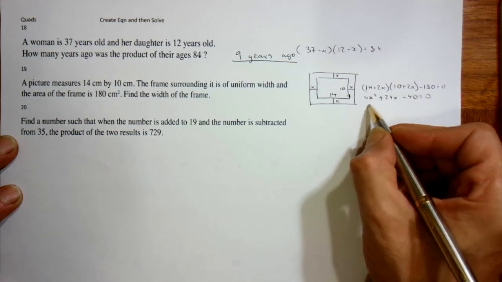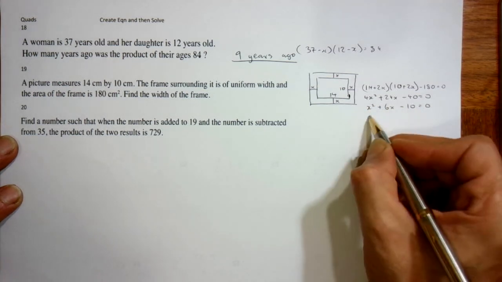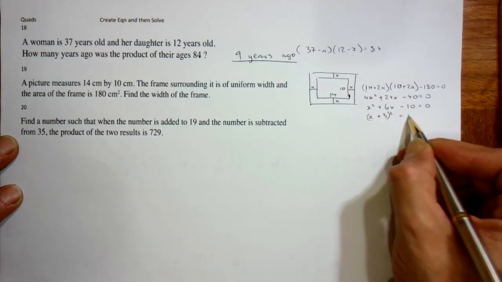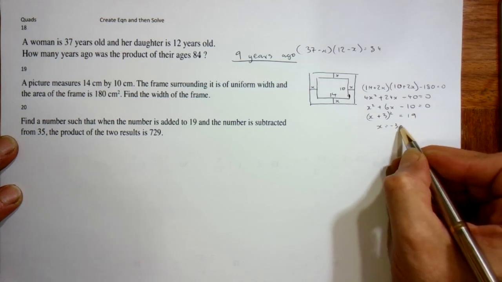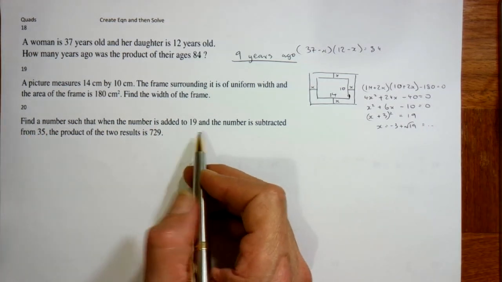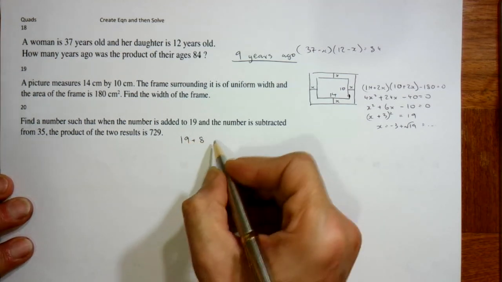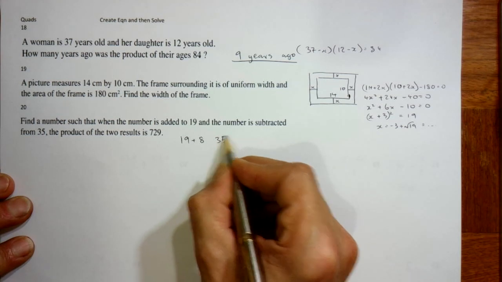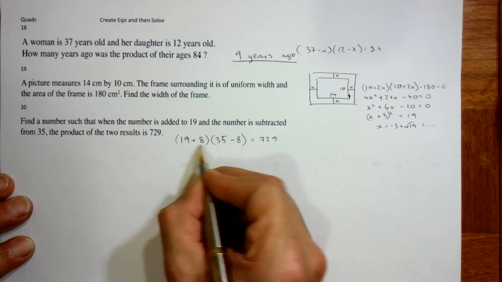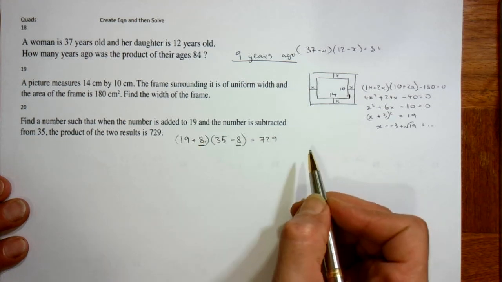Everything divides by 4. x squared plus 6x minus 10 equals 0. It doesn't factorize. x plus 3 squared take away 9 equals 10, so 19. x equals minus 3 plus root 19 equals whatever. Add to 19 and subtract to 35. And 19 plus 8 is 27. 35 minus 8 is 27. Multiply together, 729.